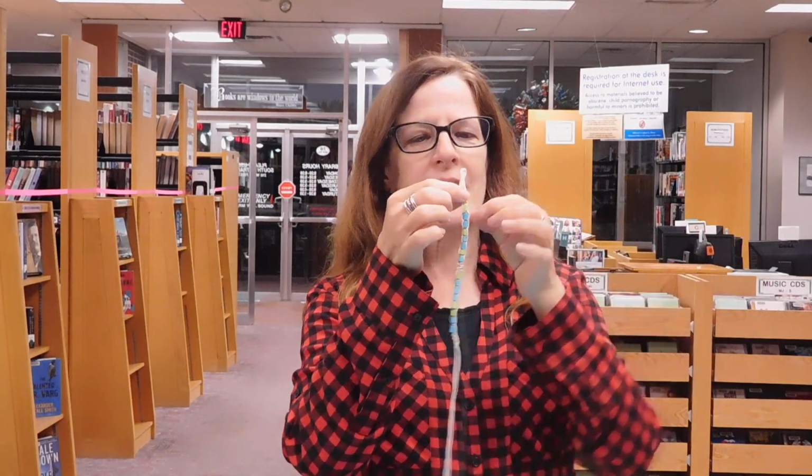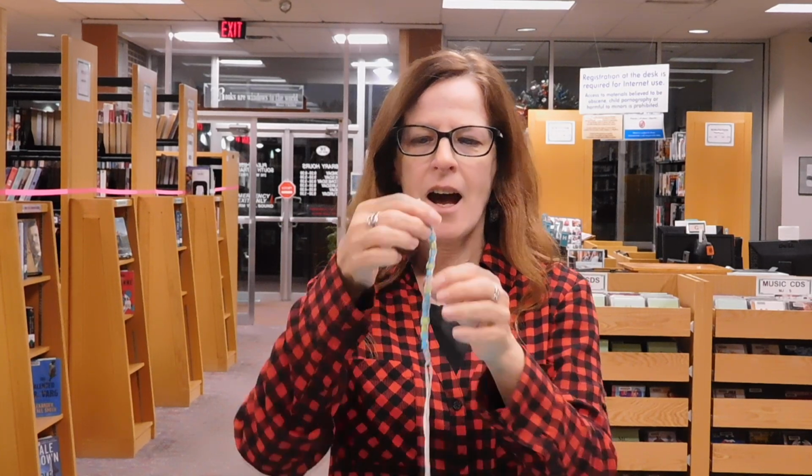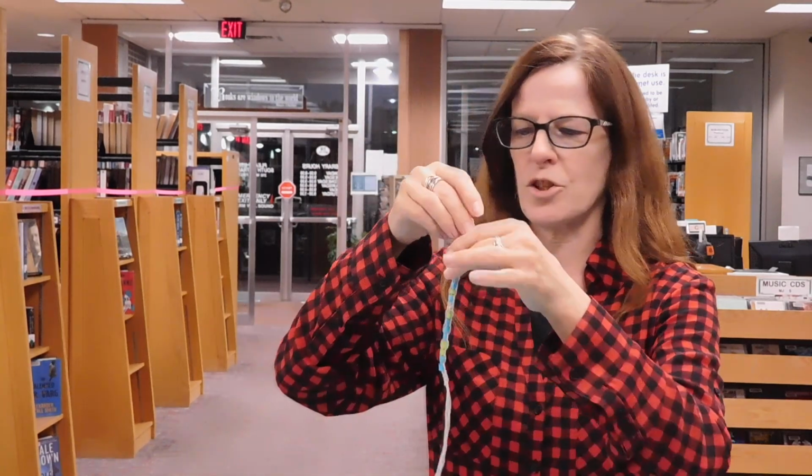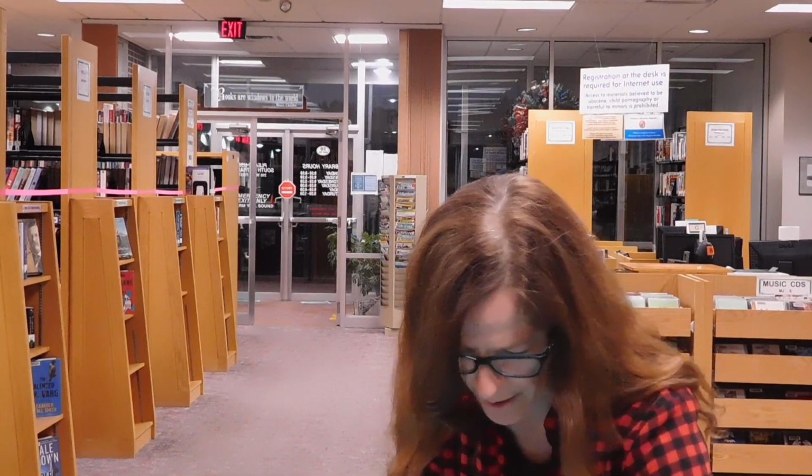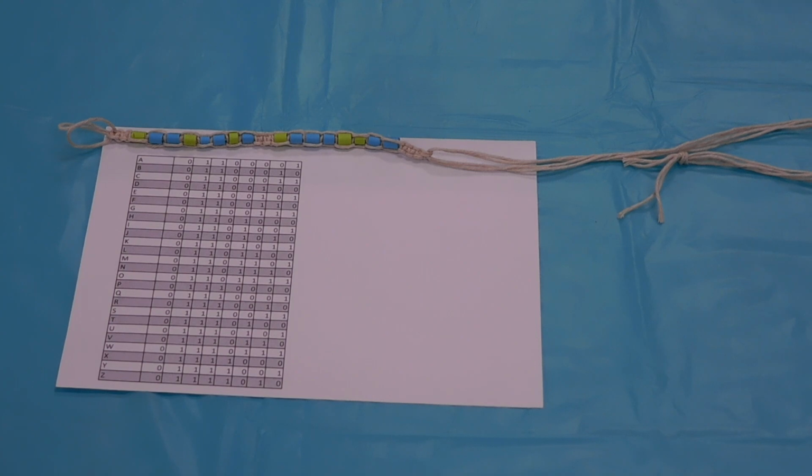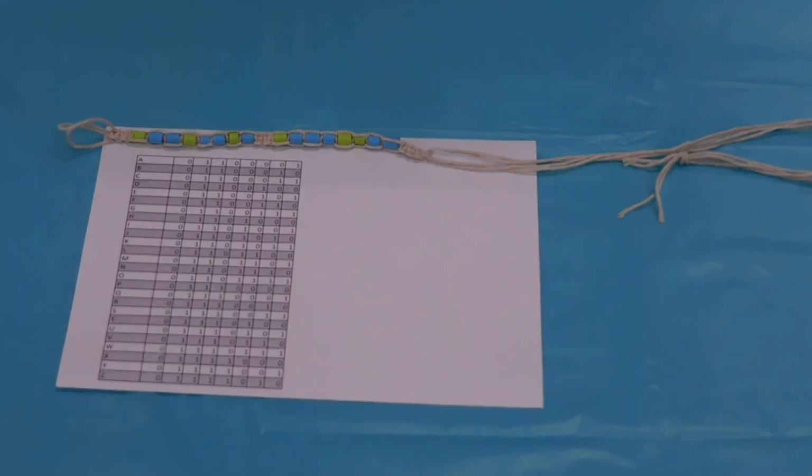So I made green represent zeros and blue represent ones. I put a bigger space between the two different letters. I'll do a close-up so you get a little better look at that.